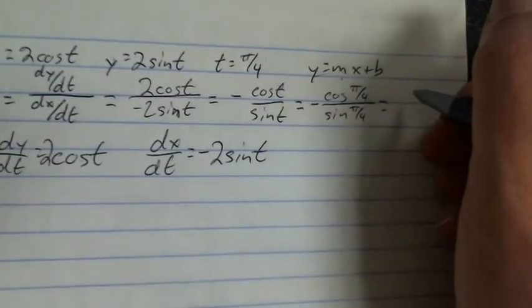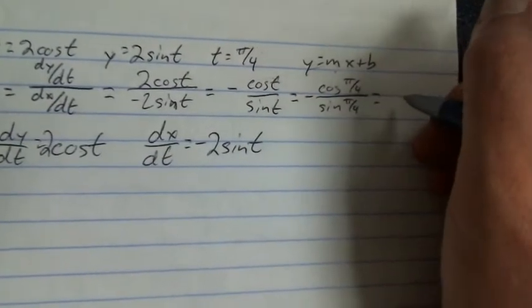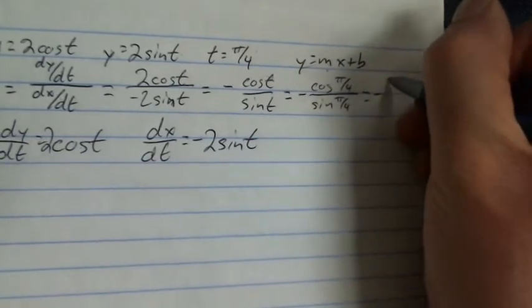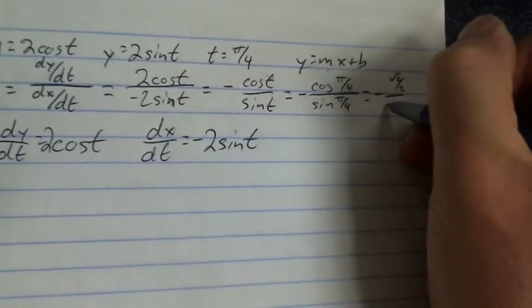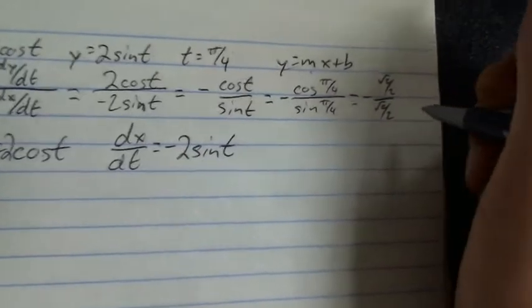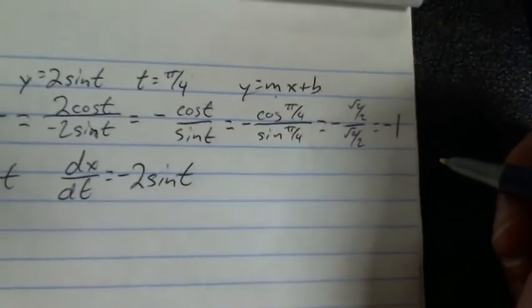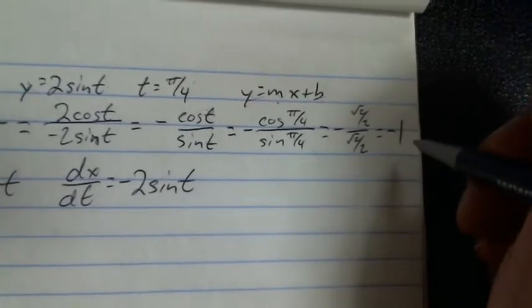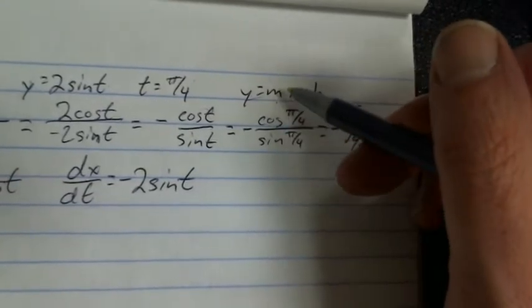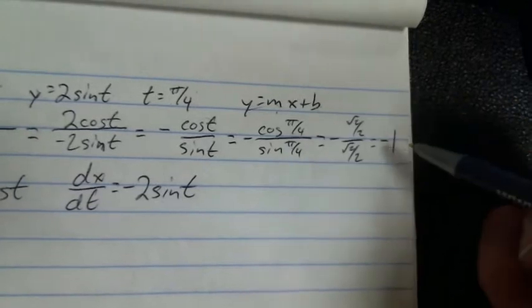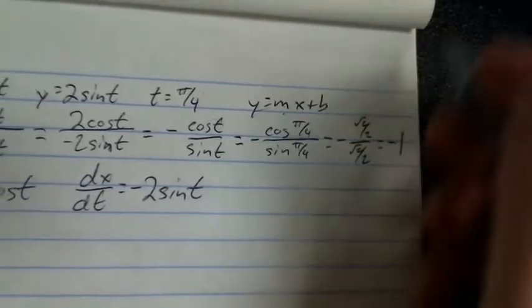Cosine of pi over 4 is radical 2 over 2, so is sine of pi over 4. That's negative radical 2 over 2 over radical 2 over 2, which would be complicated if they weren't the same. So that's our slope right there, negative 1, which is the cotangent of pi over 4, but as it cancels out, we can just use negative 1.